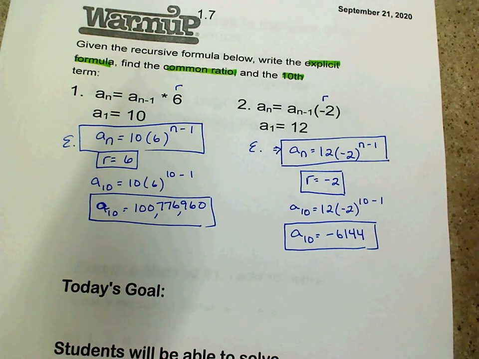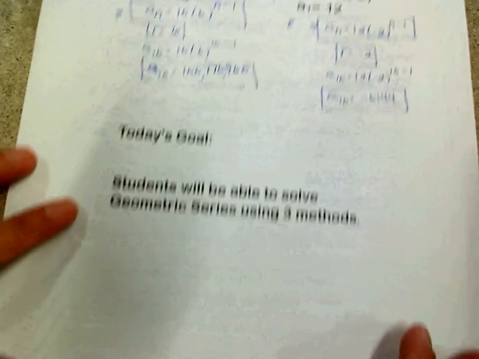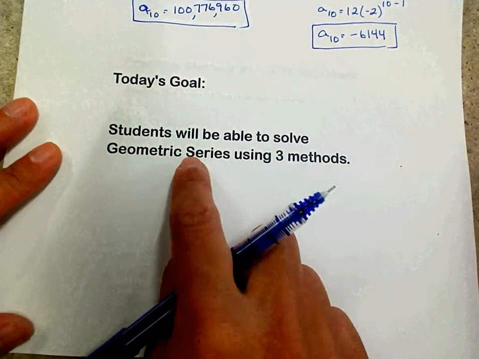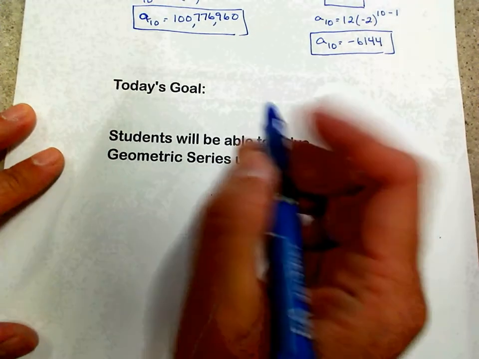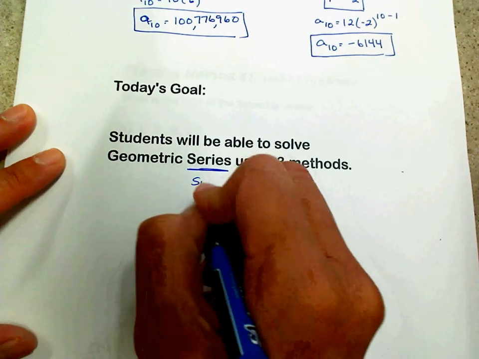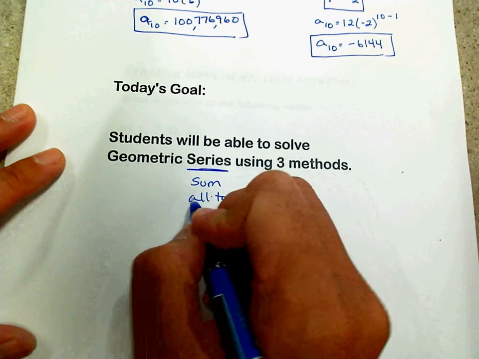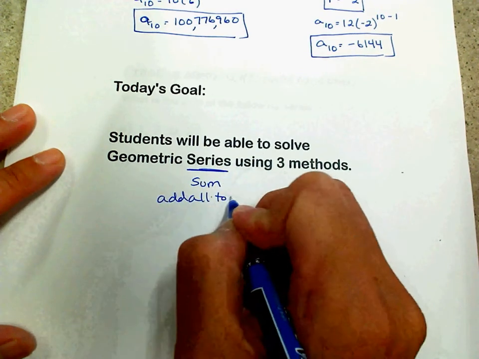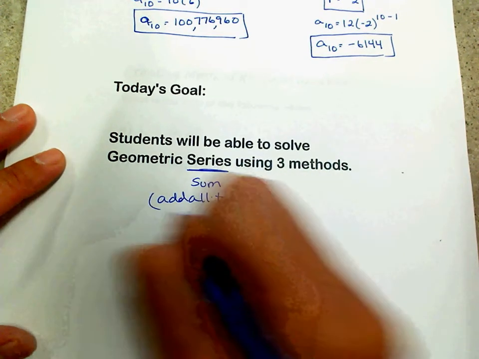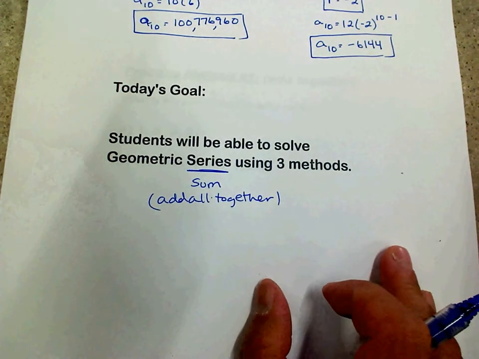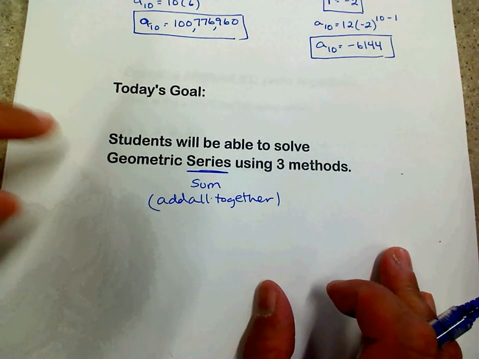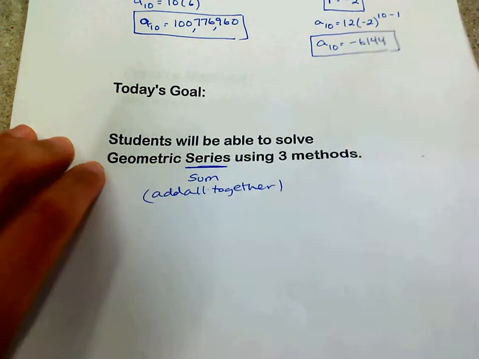All right, guys. 1.7, here's our goals for today. Students will be able to solve geometric series, keyword, series. That means you're going to add all together. Using 3 methods, just like arithmetic, geometric has 3 methods as well.